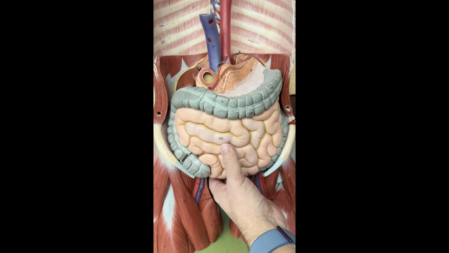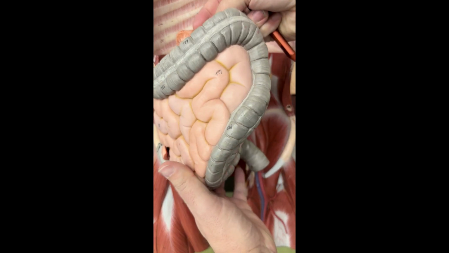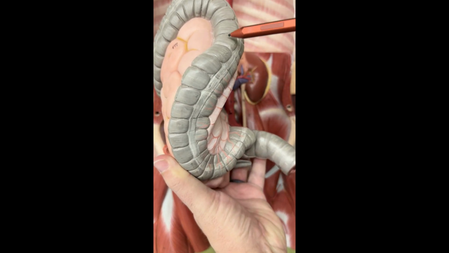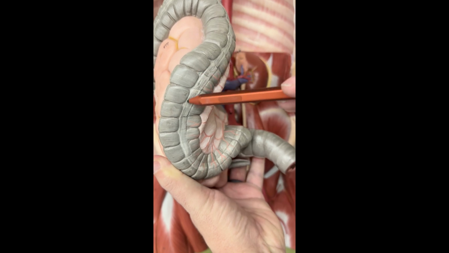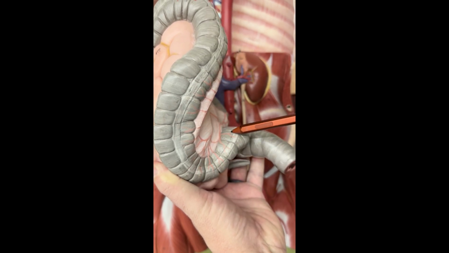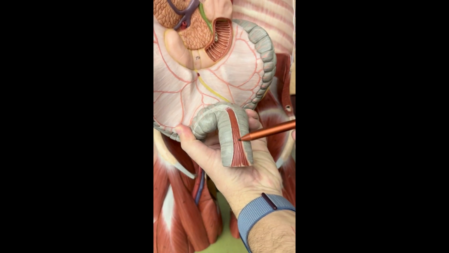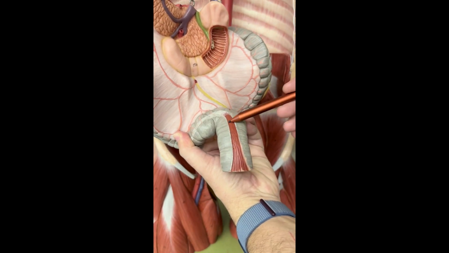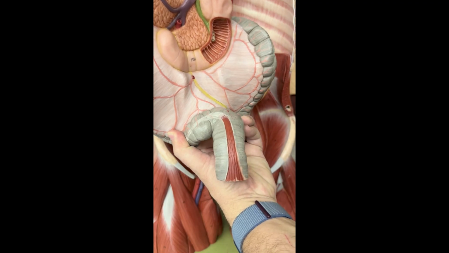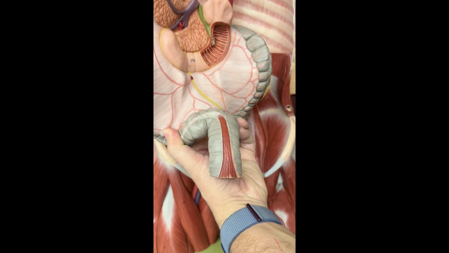From the descending colon, turn it to the side a little bit so we can see. The descending colon comes from here. We turn into the sigmoid colon through here, and then the final turn turns into the rectum. This straight area right here is the rectum that would ultimately lead to the anus.